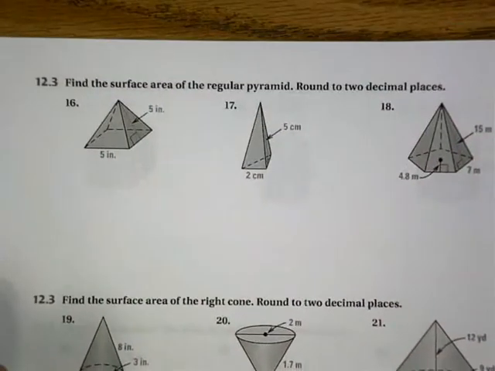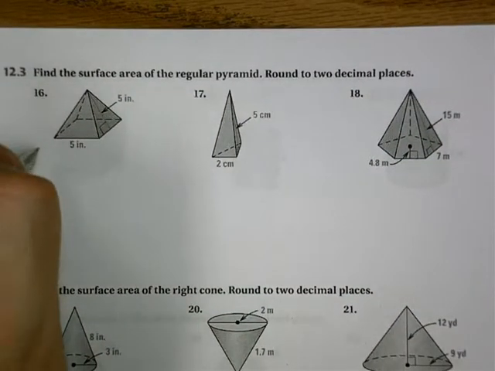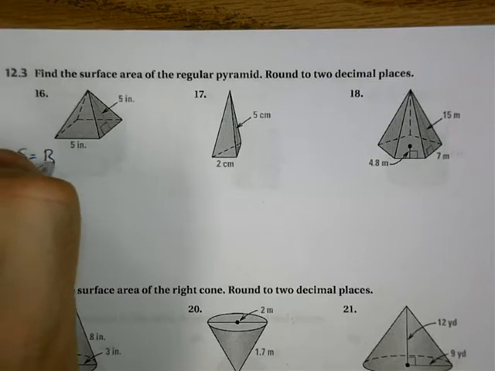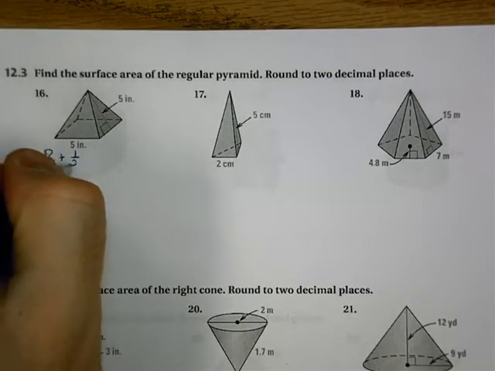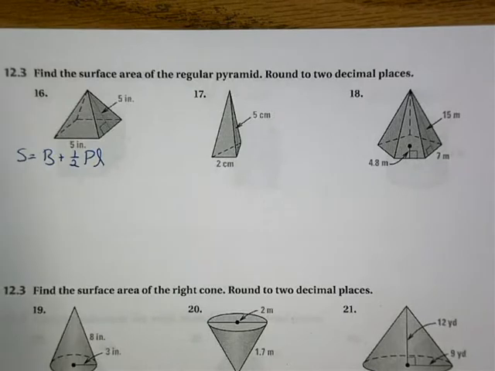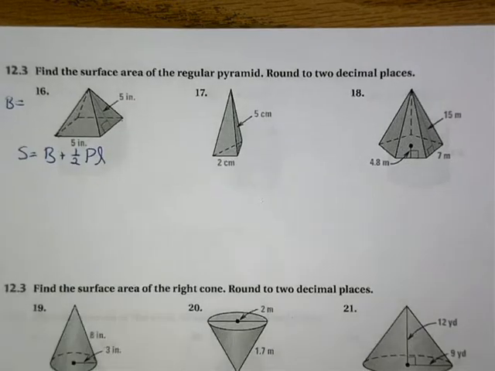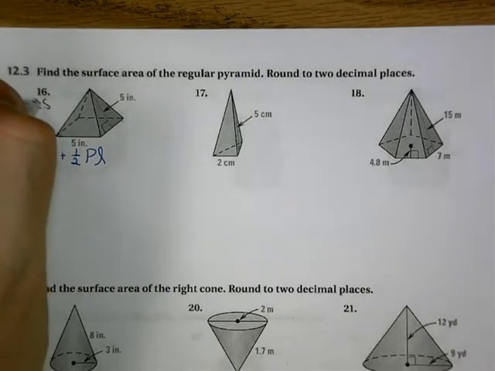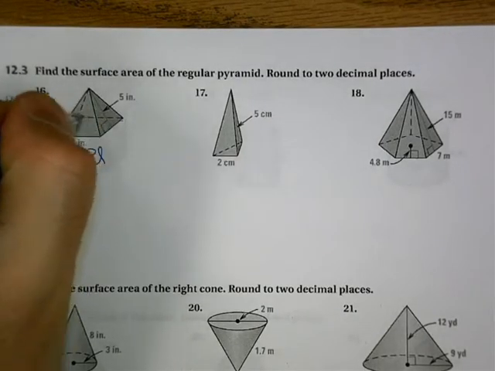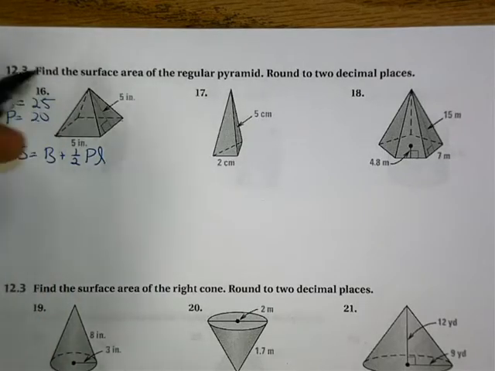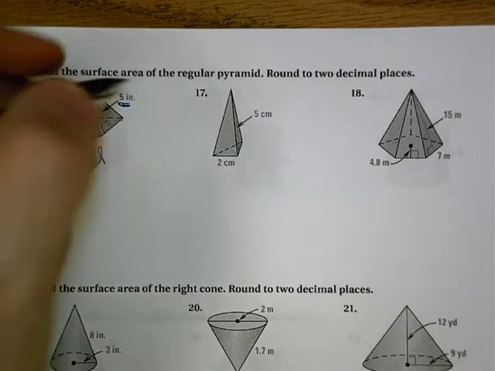Okay, number 16. We're now looking at surface area in a pyramid. Surface area for a pyramid is the base area, and we got one base, plus 1/2 the perimeter times slant height. Now our base area is going to be 5 by 5. And you may notice we don't have a 5 here. When they only give us one of the values, we're going to take the assumption that it is a square or it's a regular polygon. So it would be 5 by 5 in this case, 25. Perimeter, 5, 5, 5, and 5 gives us 20. And this other 5 is our slant height.